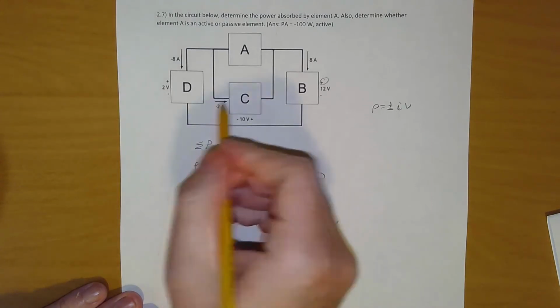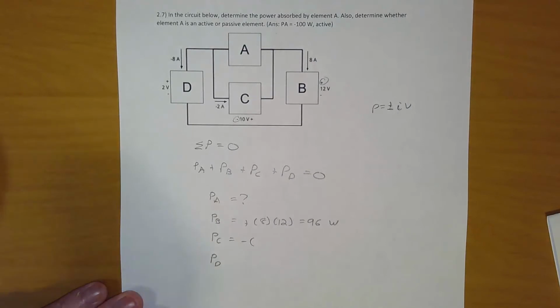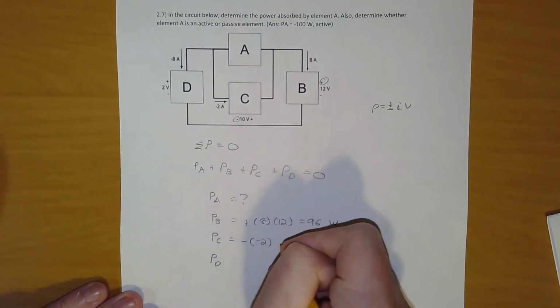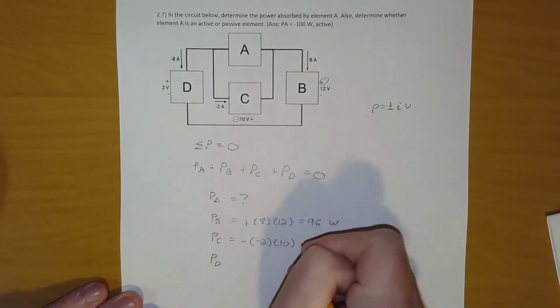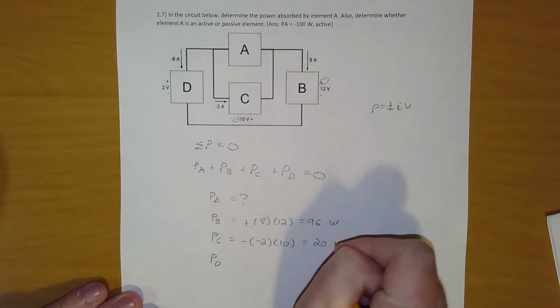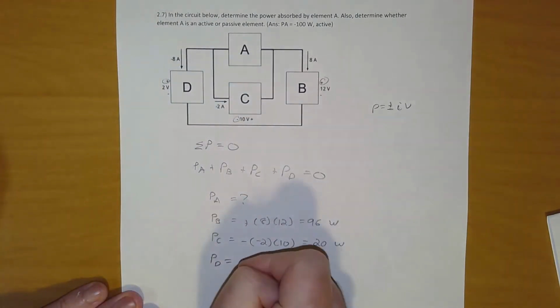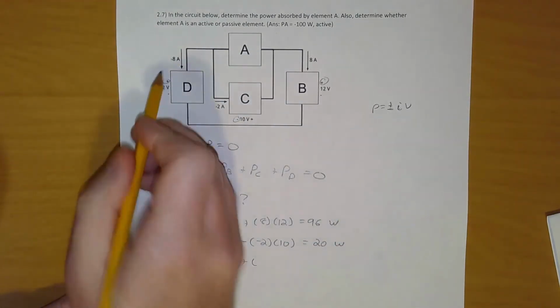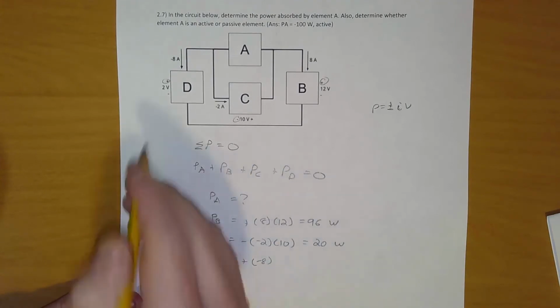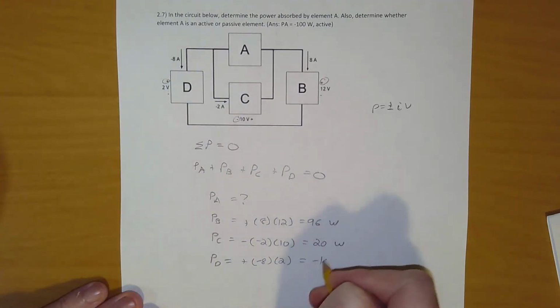Power through C, our arrow is going to pick up a negative sign as it enters. Our current is -2, and our voltage is 10. So those negative signs are going to cancel out. We're going to get 20 watts. And then for D, we enter through a positive sign. Our current is -8, and our voltage is 2. So that is going to be -16 watts.